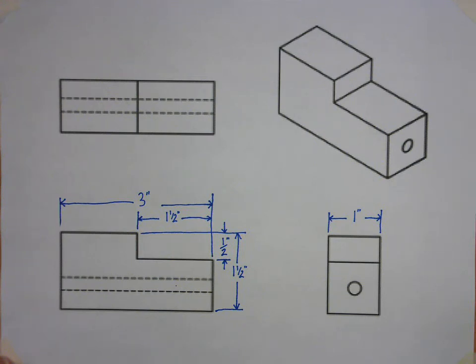I'm sorry, overall width and contour width. We've got overall height, contour height. The depth, is there anything we need to deal with there? Not really. So what we've done is we have just created all of what we call the size dimensions. We know the sizes of our object.